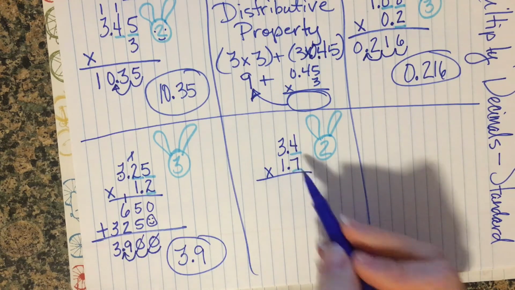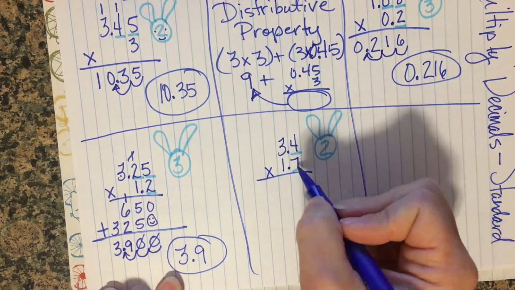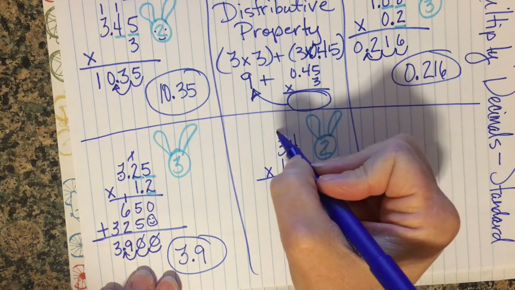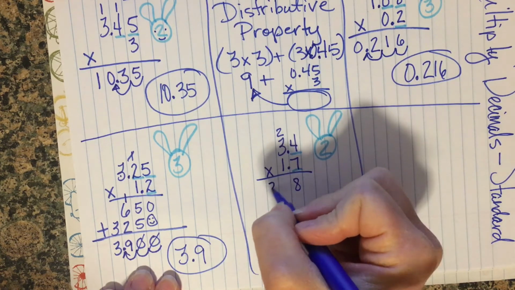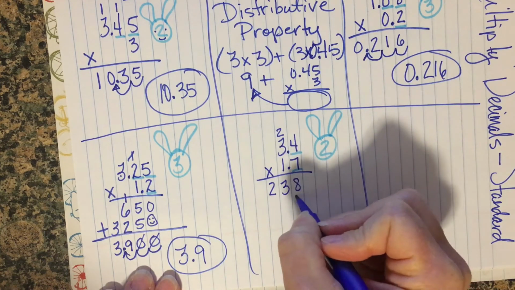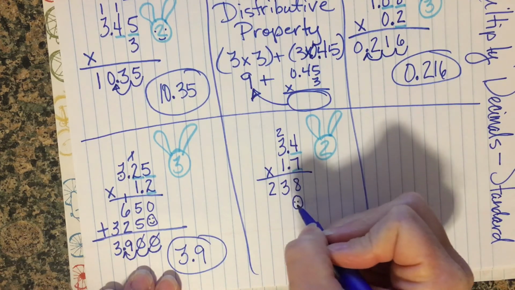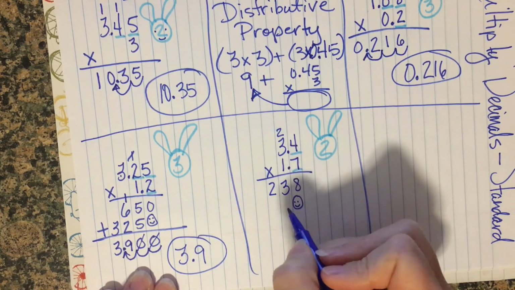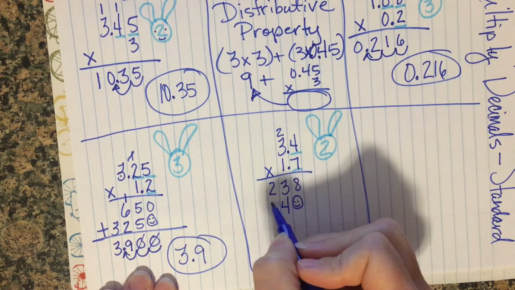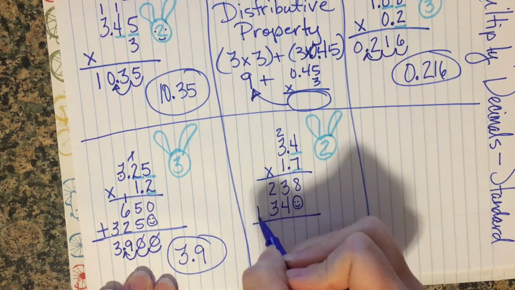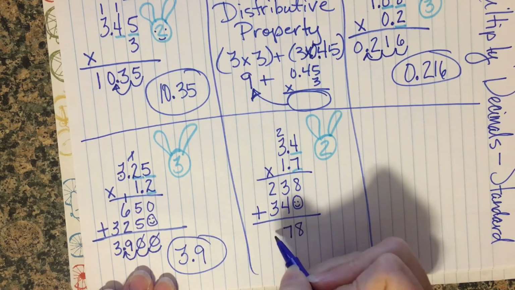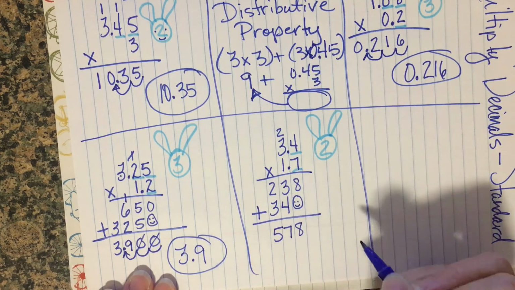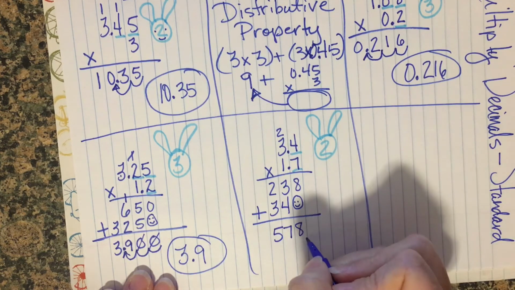I'm just multiplying 34 times 17 right now. 7 times 4 is 28. 3 times 7 is 21. Plus 2 is 23. I add my placeholder 0 here. 1 times 4 is 4. 1 times 3 is 3. I add these together. 8, 7, 5, and I'm going to do 2 hops.